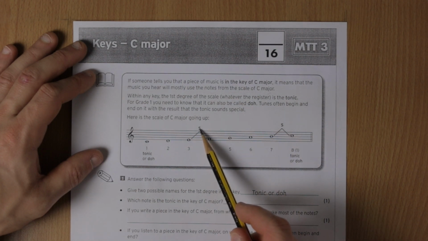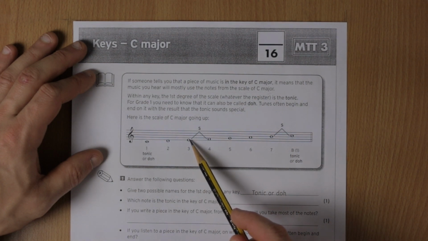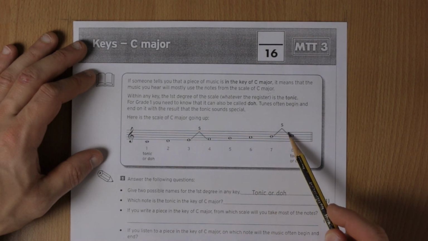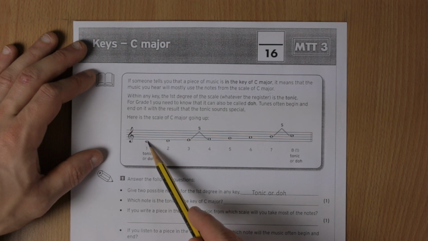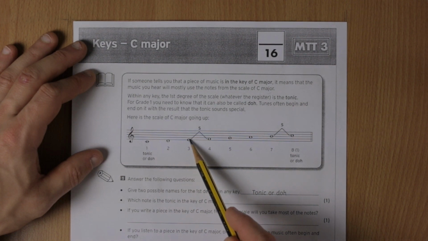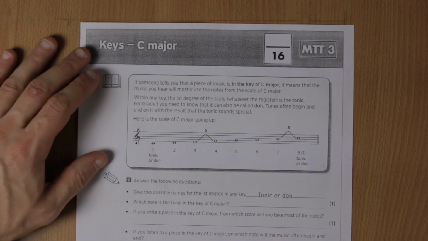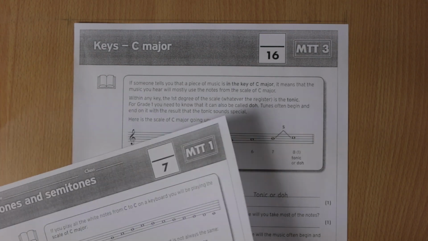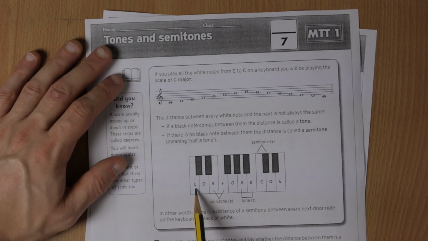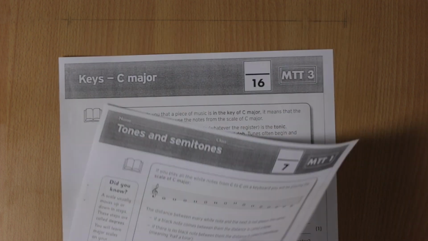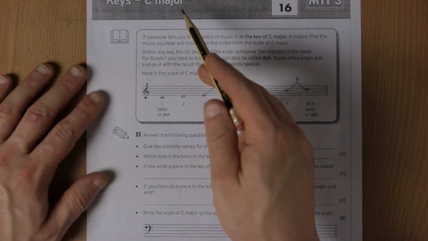And you can see this S here is telling you that between E and F is a semitone, and between B and C is a semitone. Remember back to the first MTT. So all of these are tones. C to D is a tone, and then a tone, and then we've got a semitone, and then tone, tone, tone, and then that's a semitone. On the keyboard, I can show you that looks from MTT1. That looks like this. C, we've got a tone, tone, and then a semitone, tone, tone, tone, semitone. And actually, that pattern repeats for all of the keys, every major key.